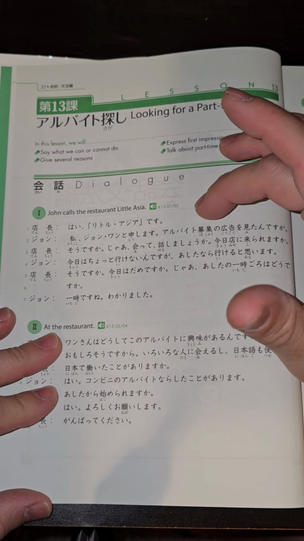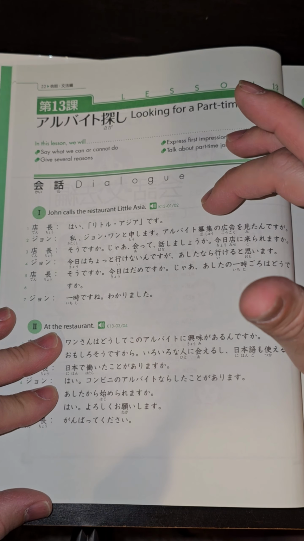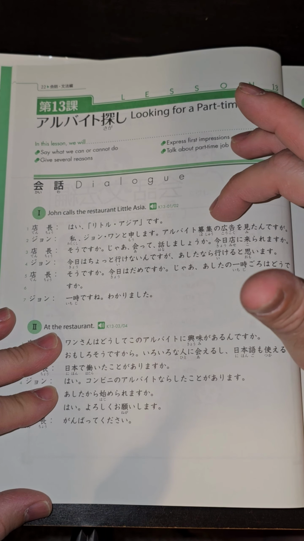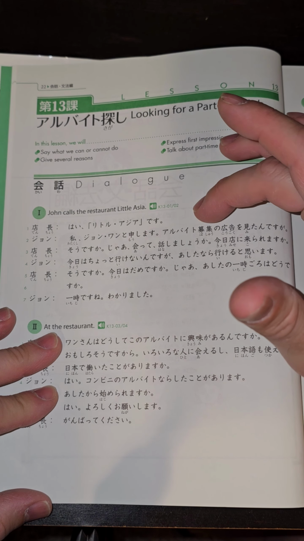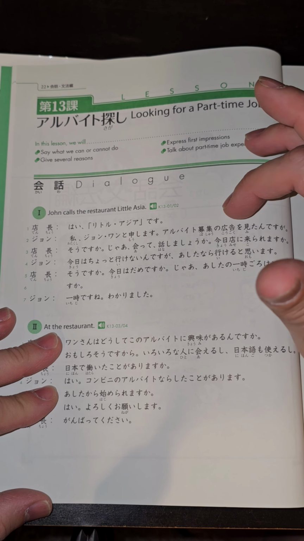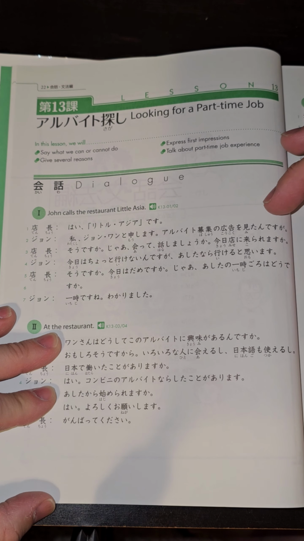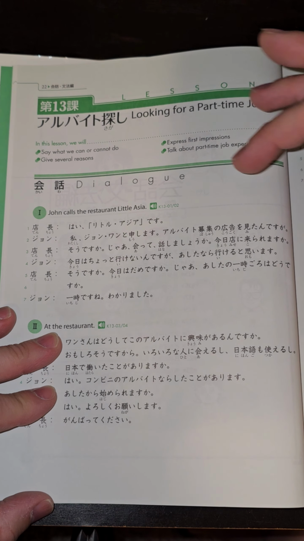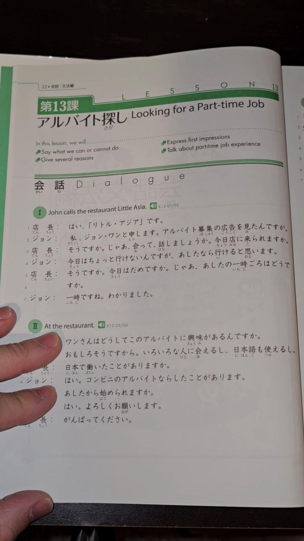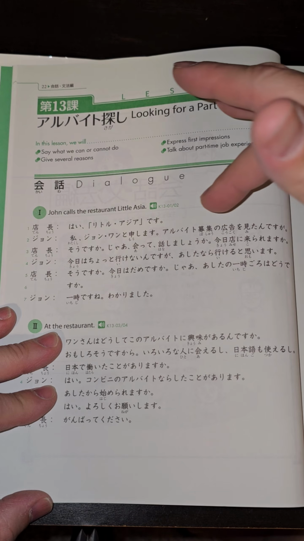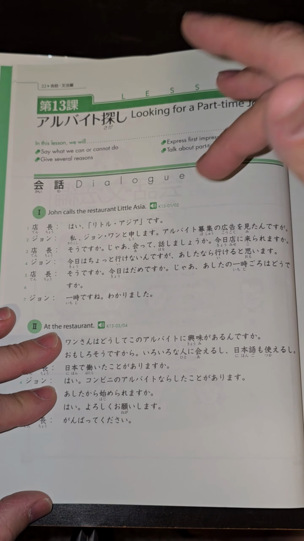Arubaito boshu. I believe that's ad. Arubaito boshu no kokoku o mimashita desu ka? So I believe it says I saw an ad, a help wanted ad or something. A part-time ad. For part-time is arubaito.